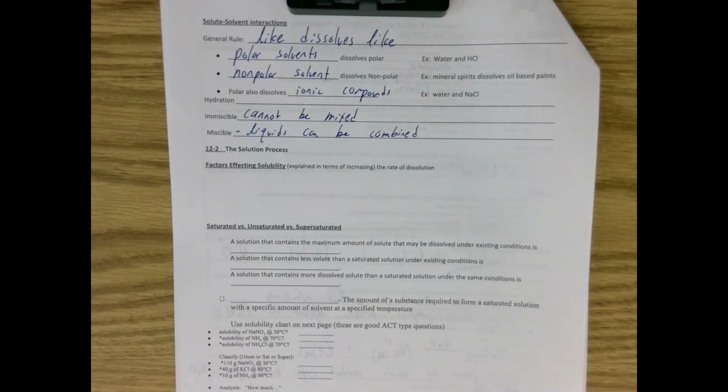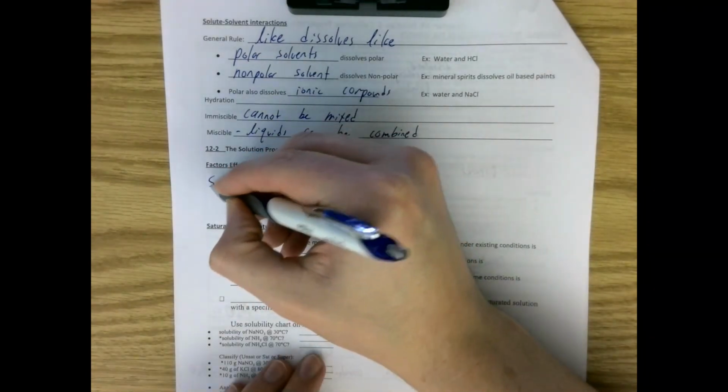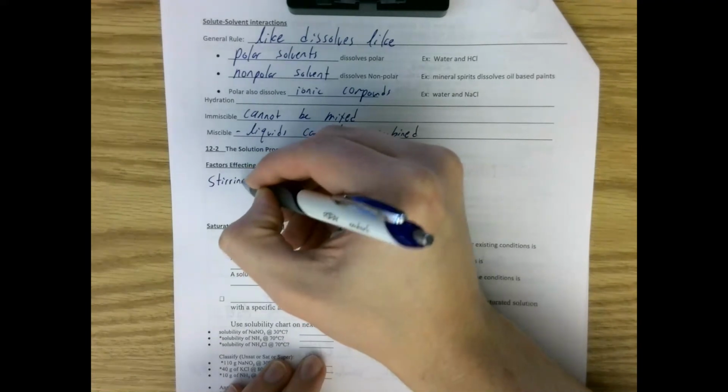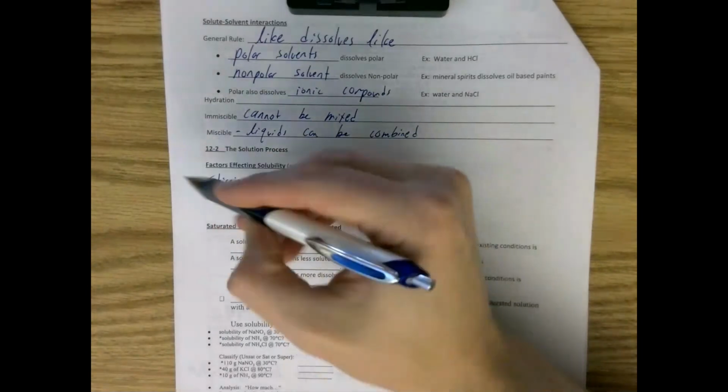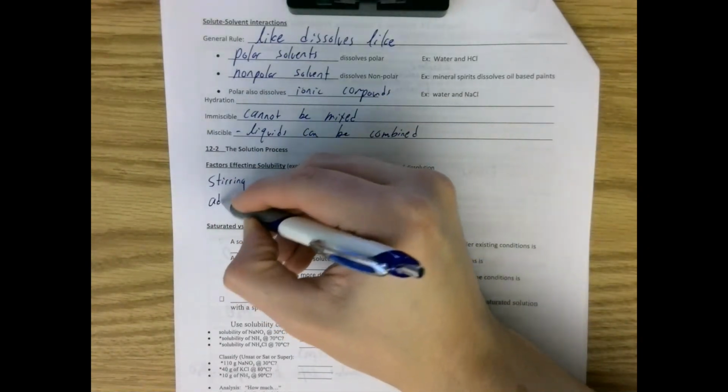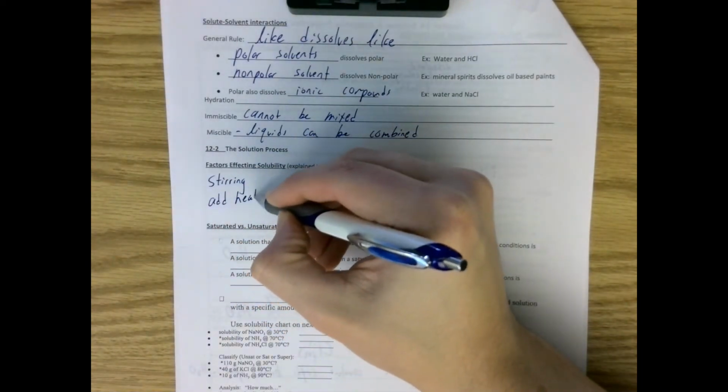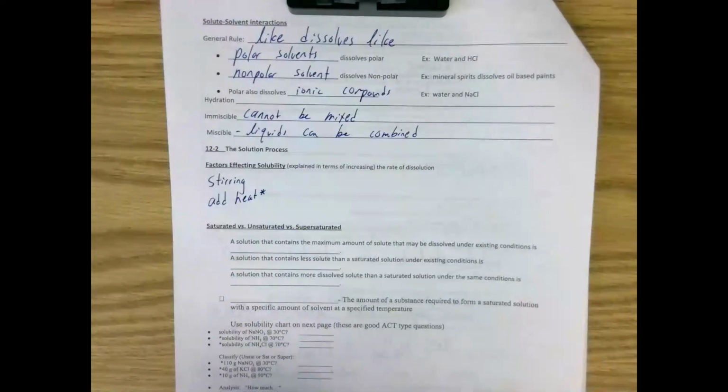Okay, well we can say stirring is one factor. So stirring or motion. Okay, so if I just add salt, it won't dissolve. You got to agitate it. Think about making sweet tea. So you heat up the solution. So add heat. So we can add heat with an asterisk. That doesn't always increase it, but it typically does. Well, for now it does.